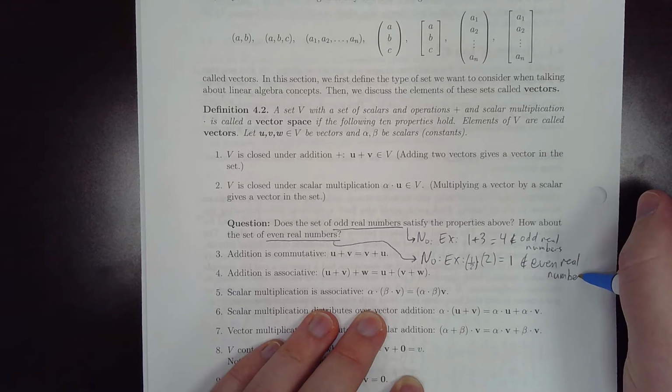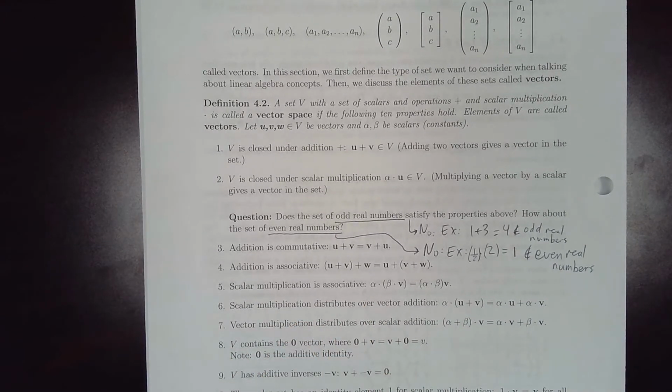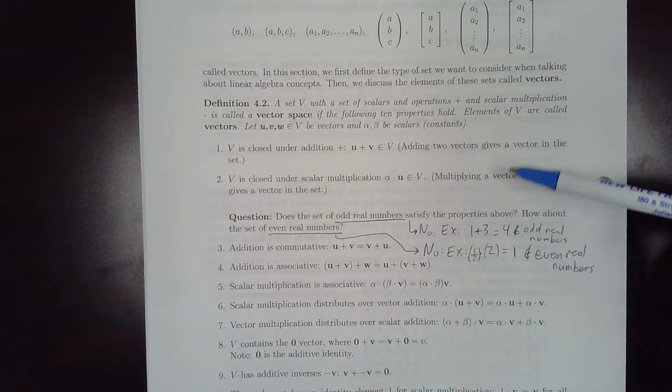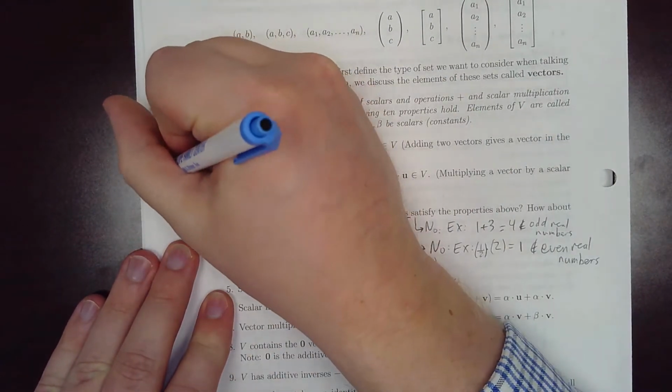So these two very common sets we're used to dealing with, odd real numbers and even real numbers, don't count as vector spaces because they can't even satisfy the first two properties. These first two properties we're going to call the closure properties.